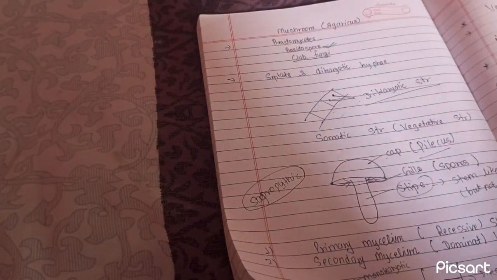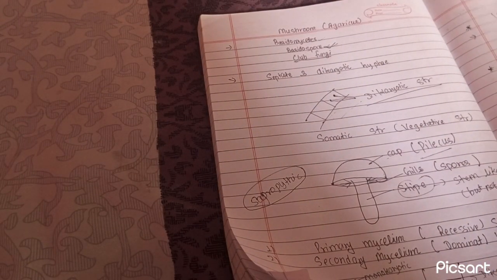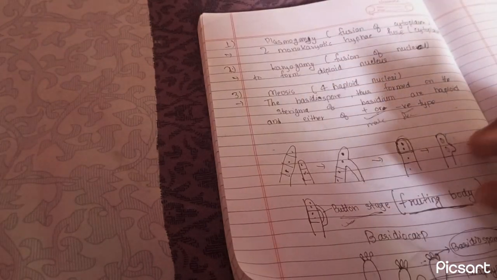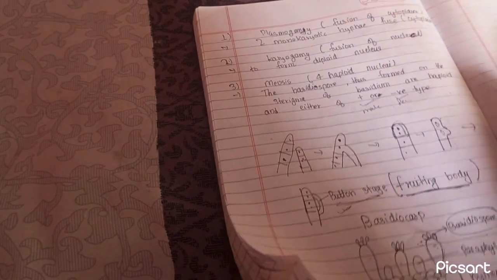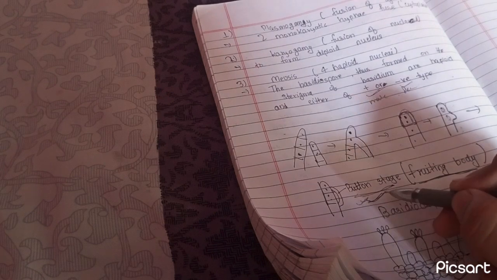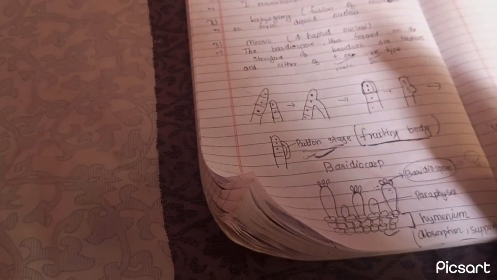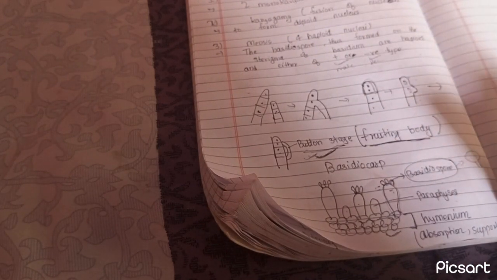So this is about the mushroom, its vegetative structure, its asexual reproduction, and its sexual reproduction, and this button stage is important, and this structure of basidiocarp is important.